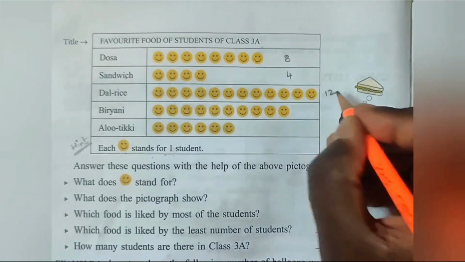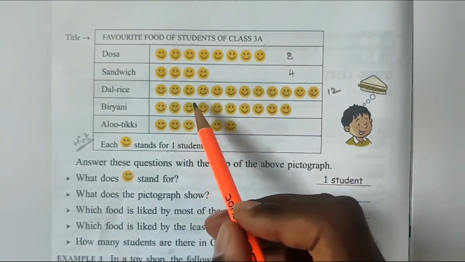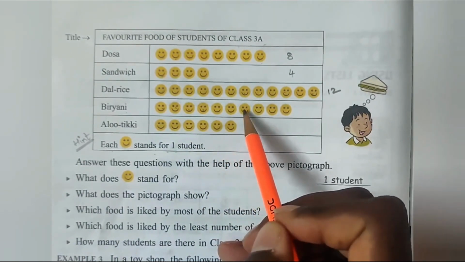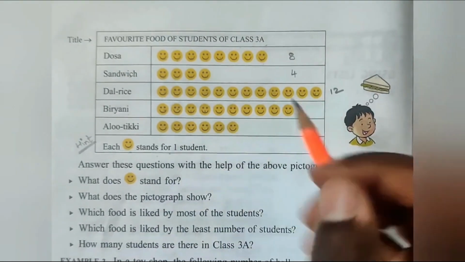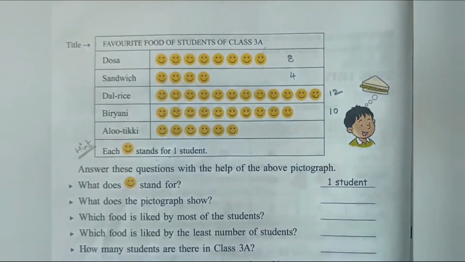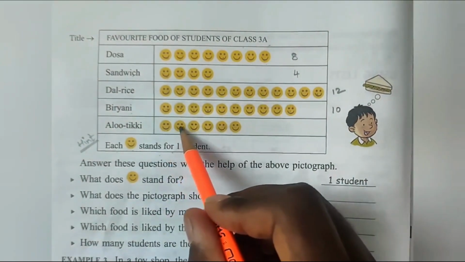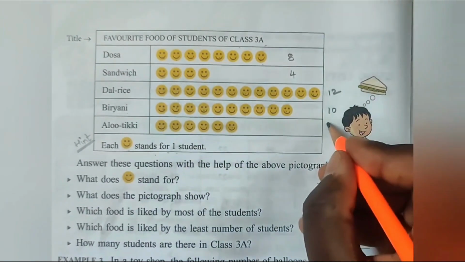Then for biryani, we have 1, 2, 3, 4, 5, 6, 7, 8, 9, and 10. That means 10 students like biryani. And for aloo tikki, we have 1, 2, 3, 4, 5, and this is 6.